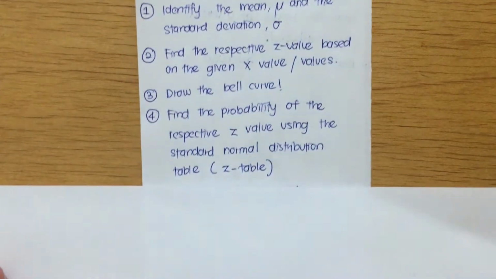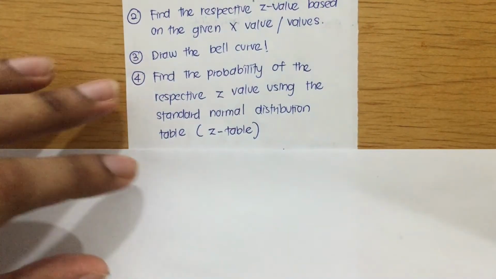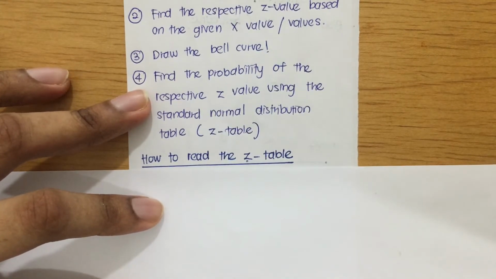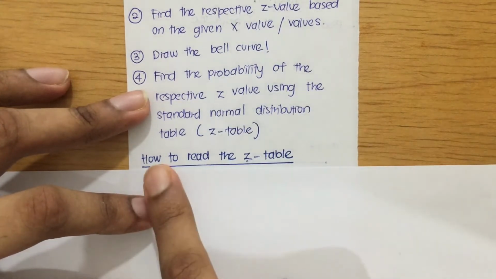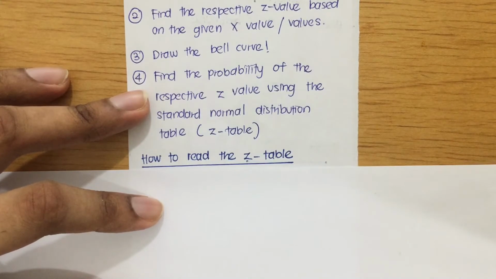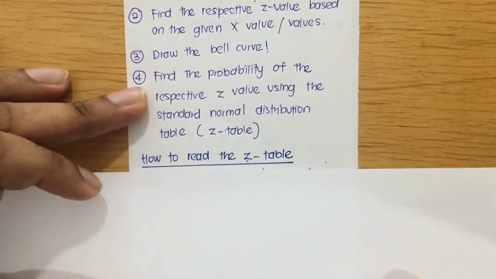So let us proceed to the next part of the notes. Now we're going to go through how to read the z table. In this series on how to read the z table, I'm going to discuss 5 possible questions on how the probability can be asked. So let us start.